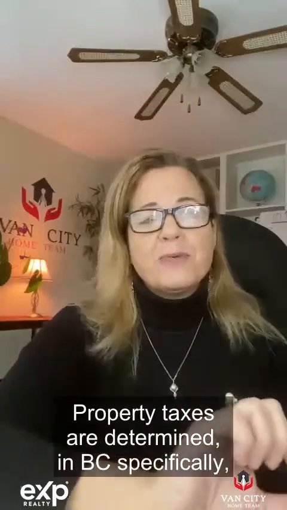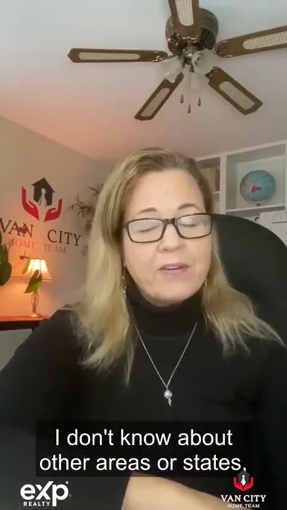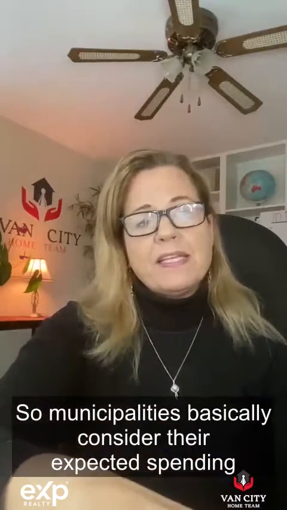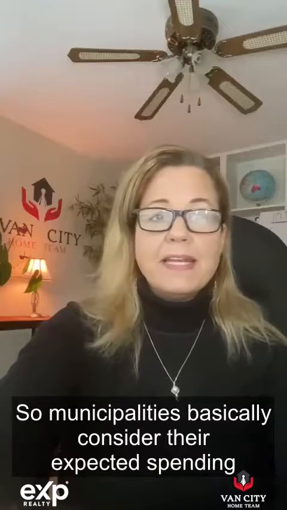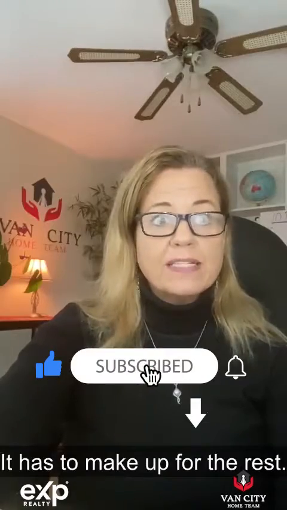Property taxes are determined in BC specifically. I don't know about other areas or states, but they're based on the budget needs of the municipality. So municipalities basically consider their expected spending and other revenue, and they determine their property tax based on that. It has to make up for the rest. So it depends on their budget of the municipality and the total assessment based on their tax rate.